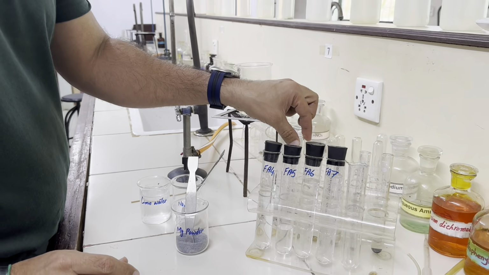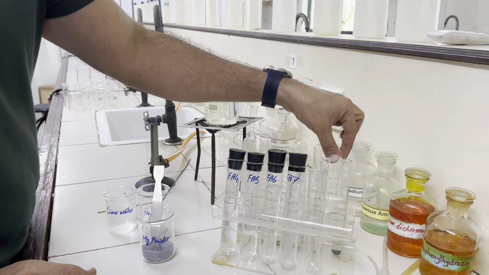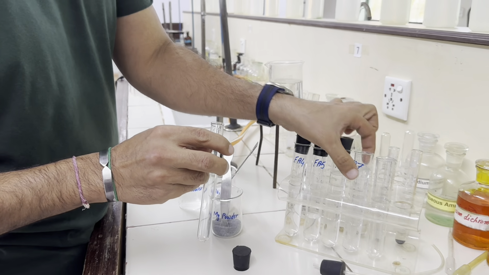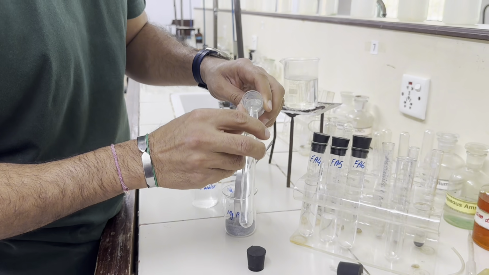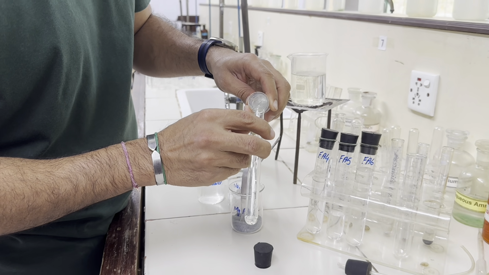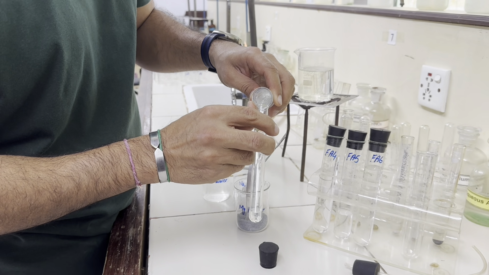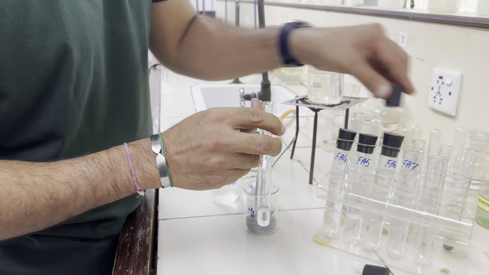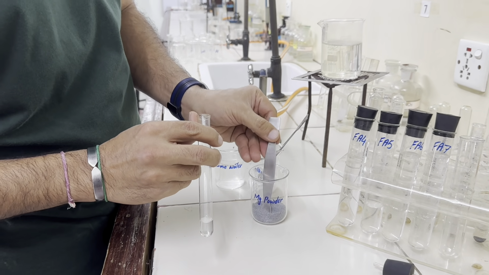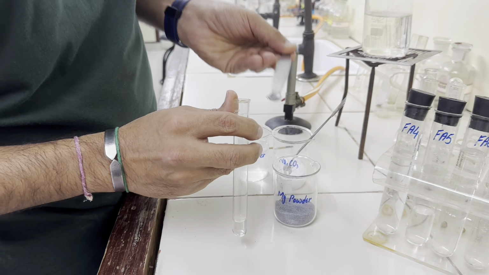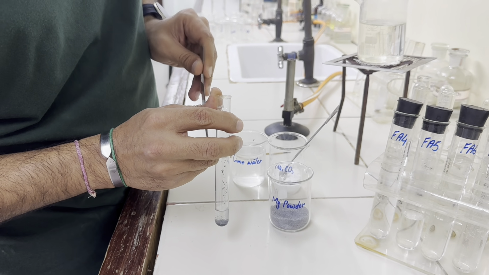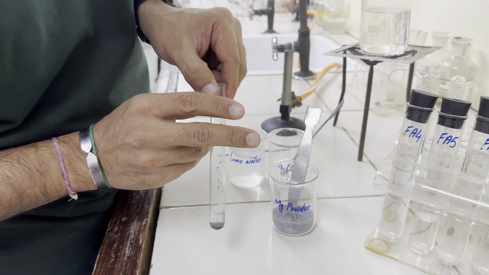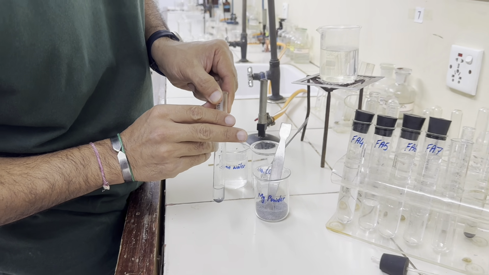Let's continue with the next Fa7, 1 centimeter depth of Fa7, and when we add magnesium powder, again it shows no change, means no reaction.